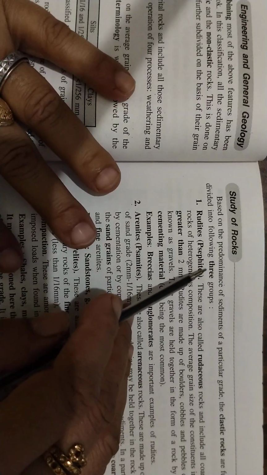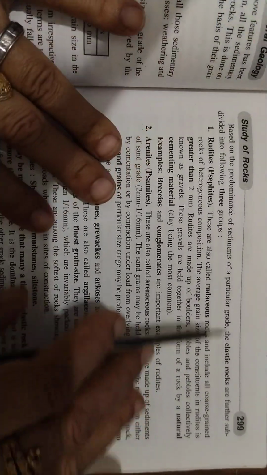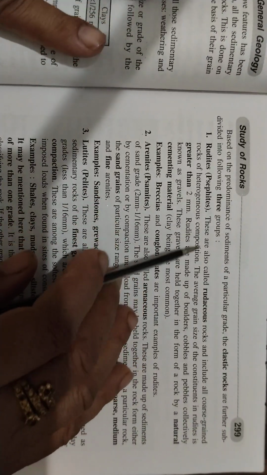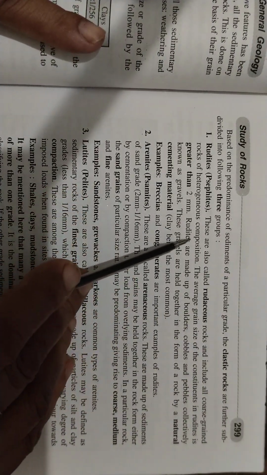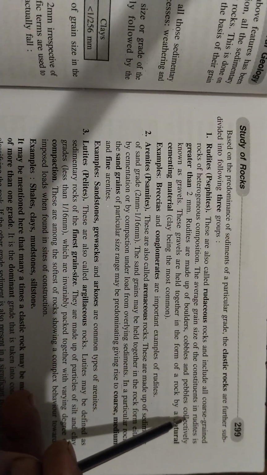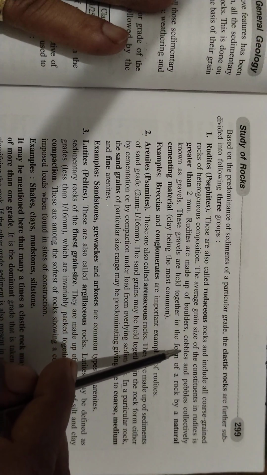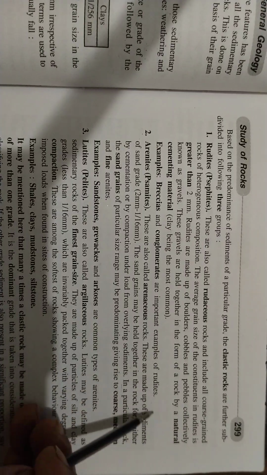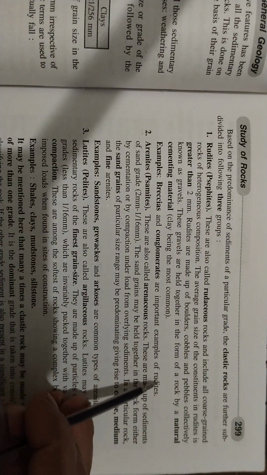Based on the predominance of sediments of a particular grade, the clastic rocks are further subdivided into the following three groups: rudites and rudaceous rocks. These are also called rudaceous rocks and include all coarse grain rock of heterogeneous composition. The average grain size of the constituents in rudites is greater than 2 millimeters, and rudites are made up of boulders, cobbles, and pebbles, collectively known as gravels. So these gravels are held together in the form of rocks by a natural cementing material, clay being the most common example. Breccia and conglomerates are important examples of rudites.